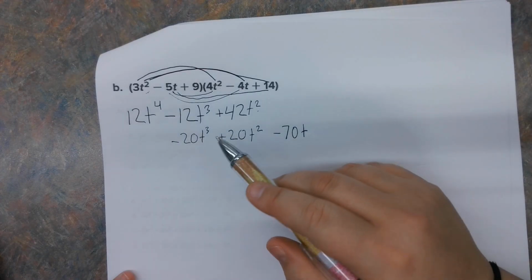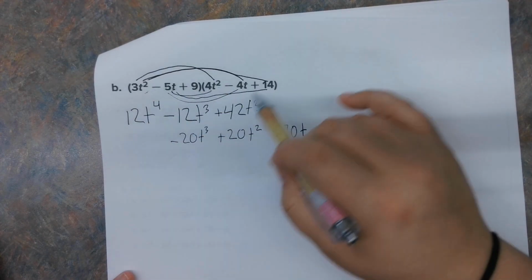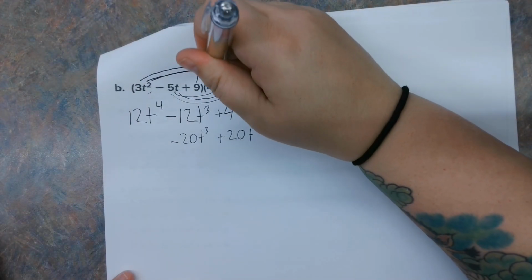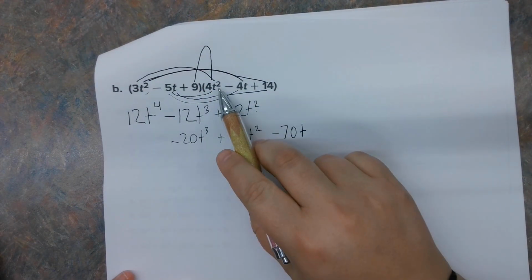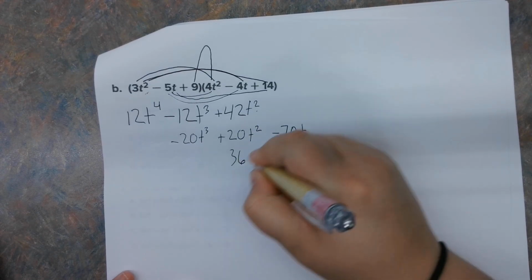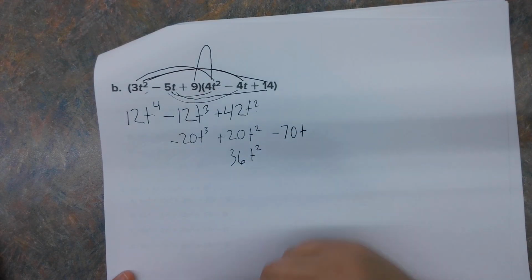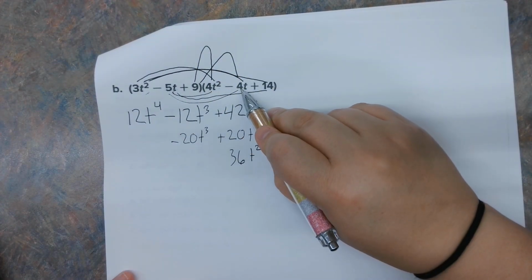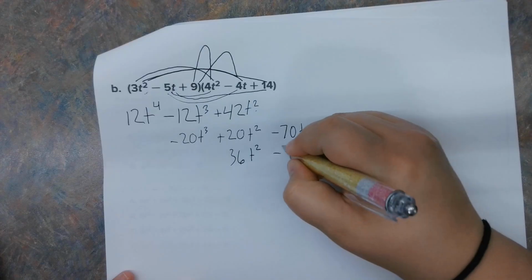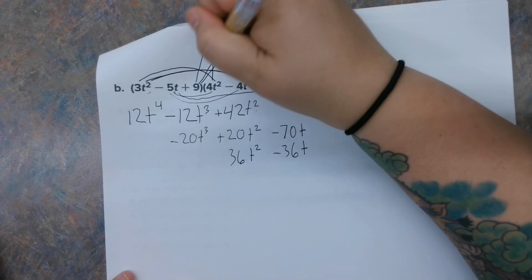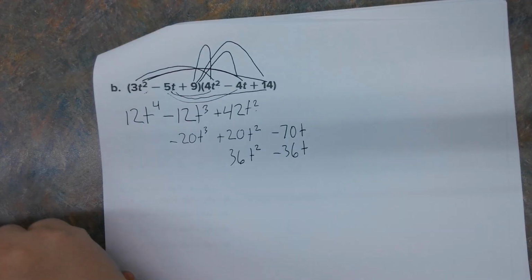Okay? Now I know this is getting messy with all the lines. You don't have to draw the lines once you're used to what you're doing. I'm on the last one. I'm doing 9 times 4t squared. It's got a t squared, so I know it's going to line up right here. 9 times 4 is 36 t squared. Now I have 9 times negative 4, so it's going to be negative 36 with a regular t. Negative 36, just a t. And then I have 9 times 14.